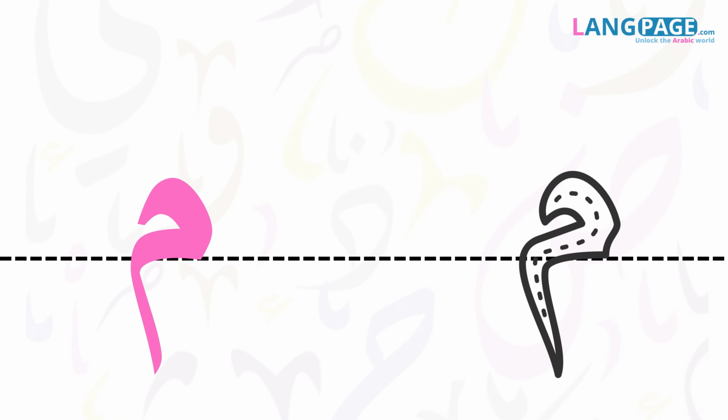Let's learn how to write the letter meem. Here is my basic line. I will do a circle on it, stretch to the left, and then drop down.